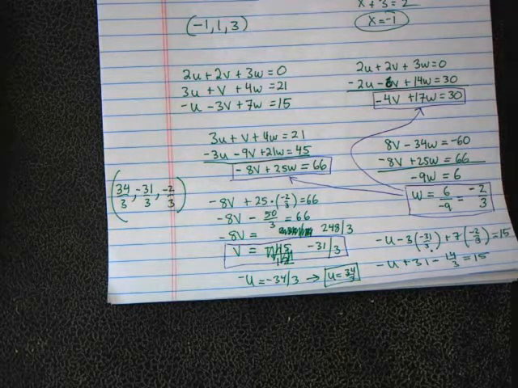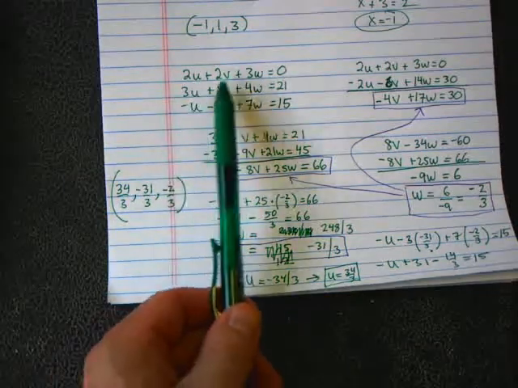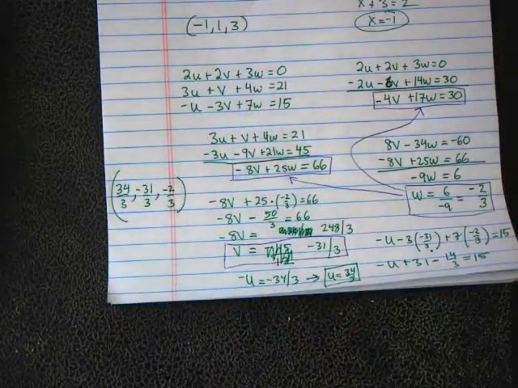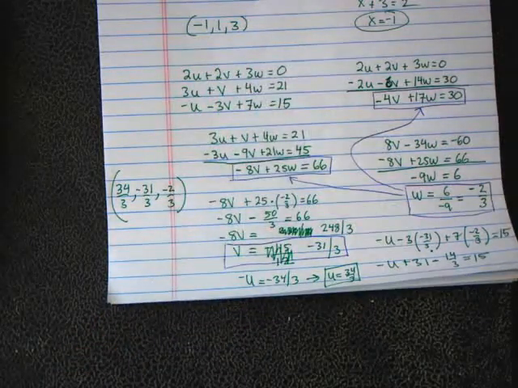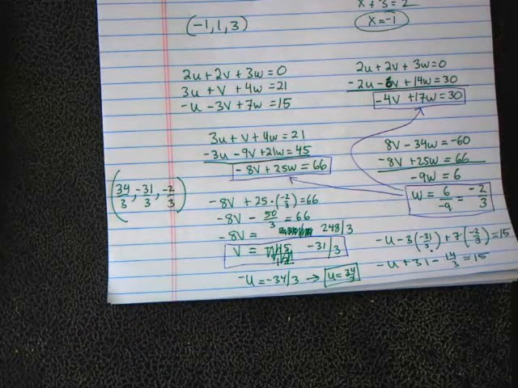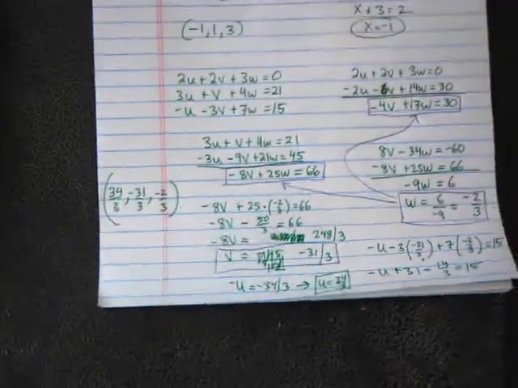All right, now I have a question. In this problem, the letters were U, V, and W. Would it make any difference if the letters were A, B, C? Would I get the same answers? Yeah, they're all variables, so the names of the letters really don't matter.